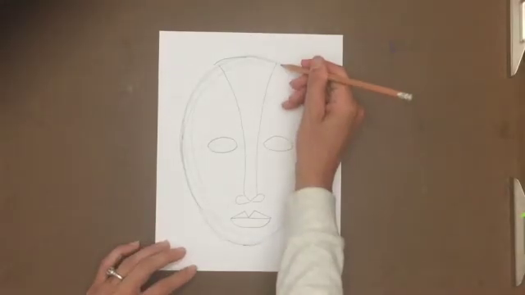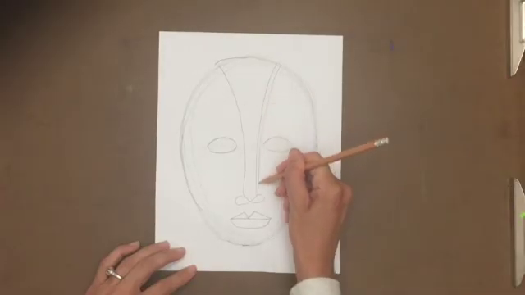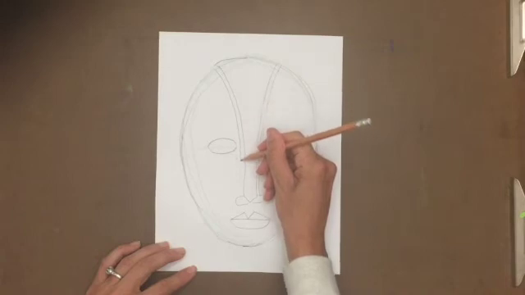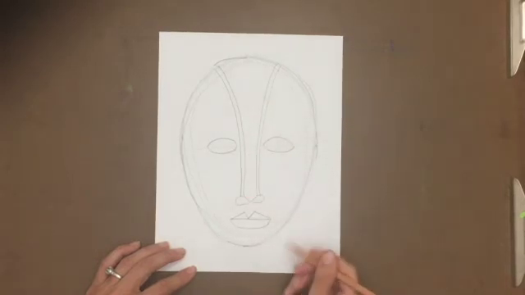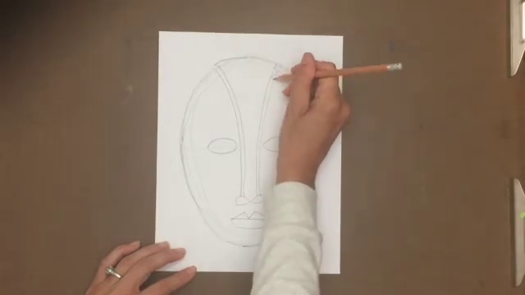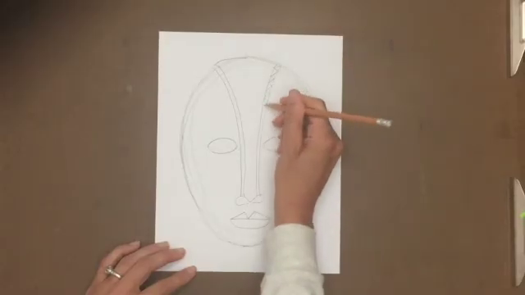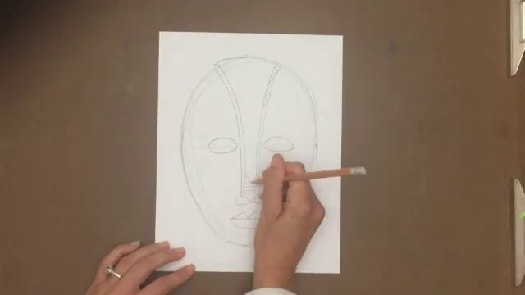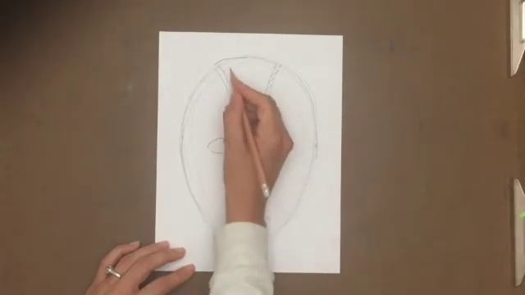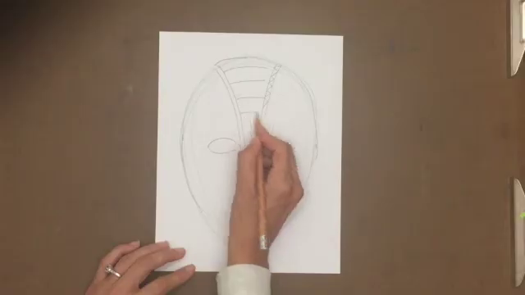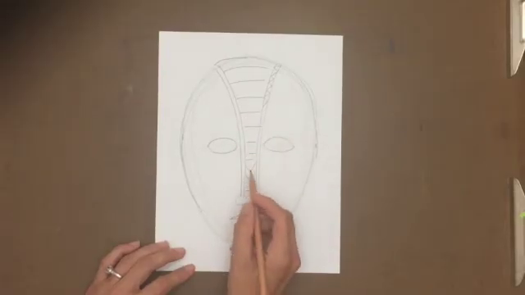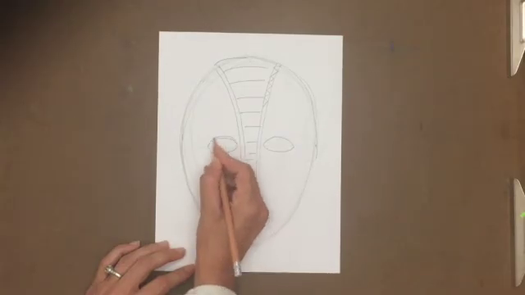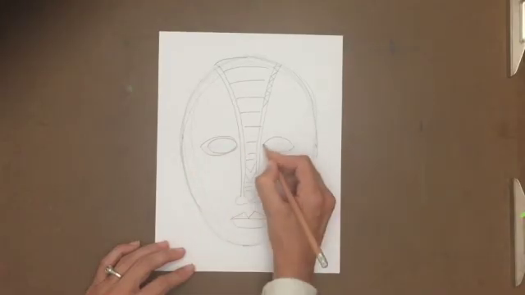So my focal point, like I said, is this. So I'm going to start by designing that. And I'm going to use lots of pattern to emphasize that. So I can go in and just start adding to it. And I would do that on both sides. I can add some pattern and some other things in the center. And I would just go ahead and start with that, and then go ahead and add design to the other parts. So I can add some design to the other features.